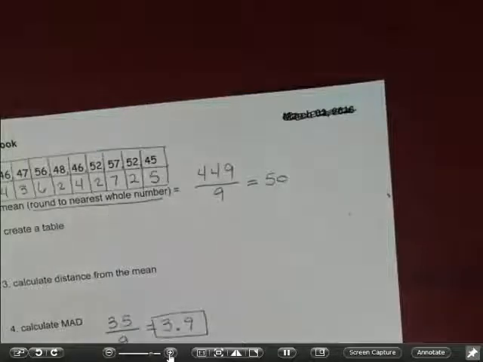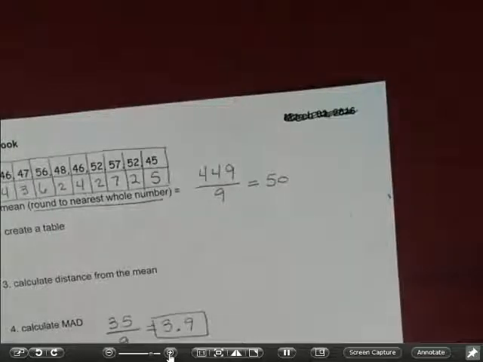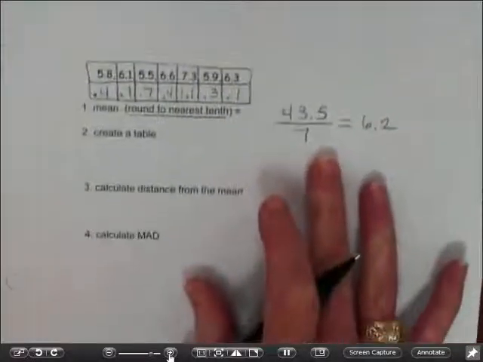And then once you get those in there, see if you can finish it up and find your last mean. And that'll be it.